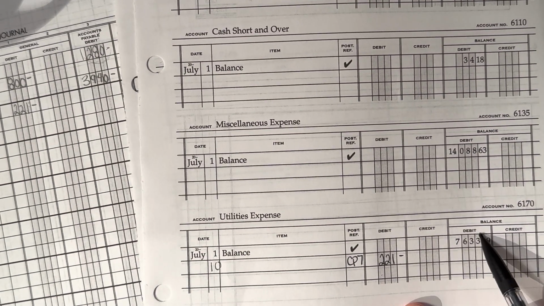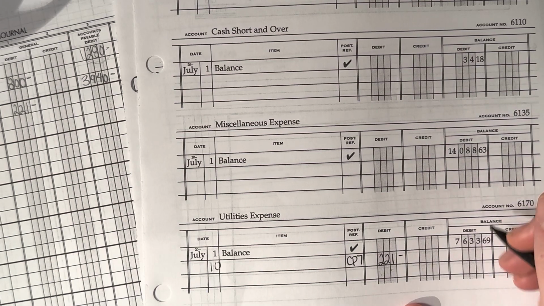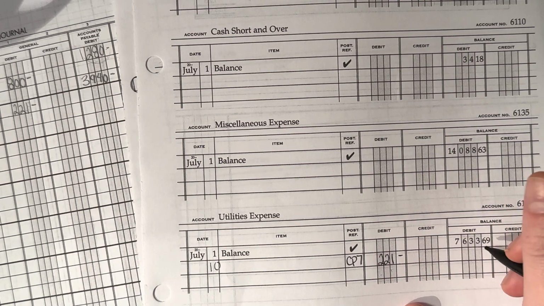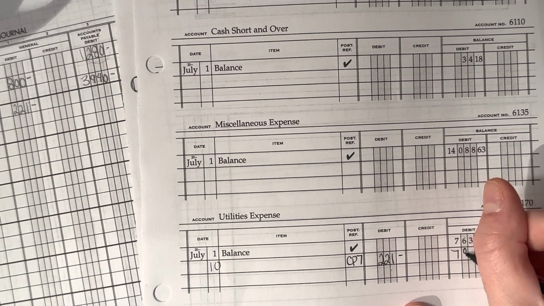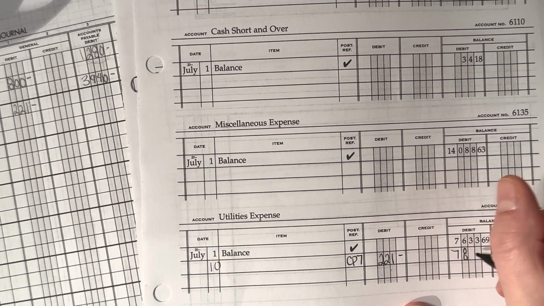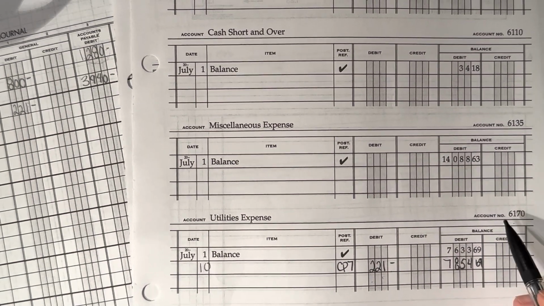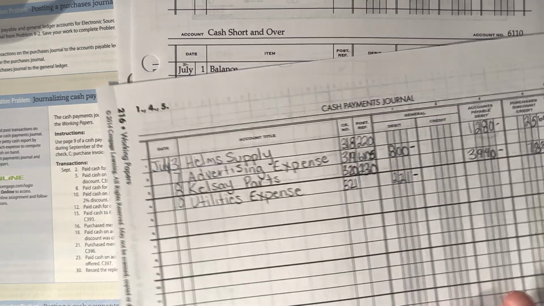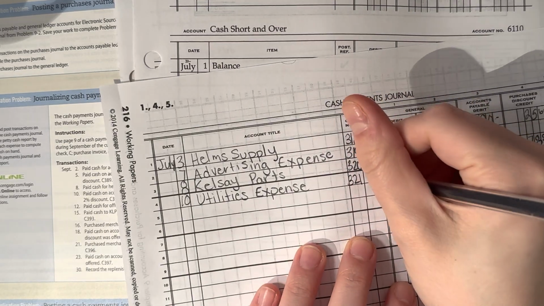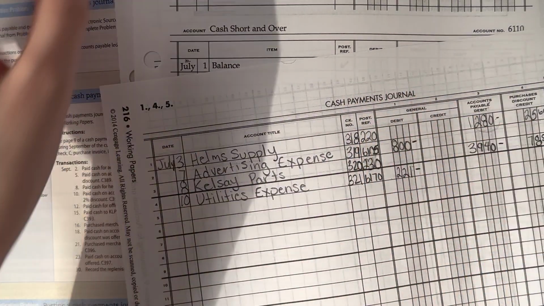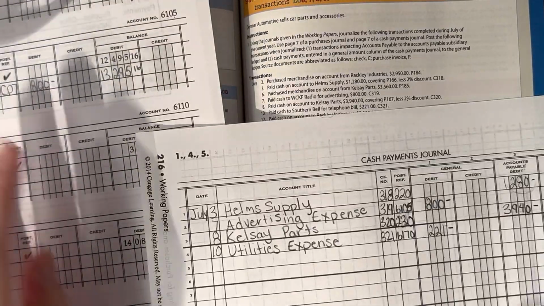This plus this, 2 debits, add. We get 7,854.69. 6170 is the post reference. 6170. Good. On to the next one.